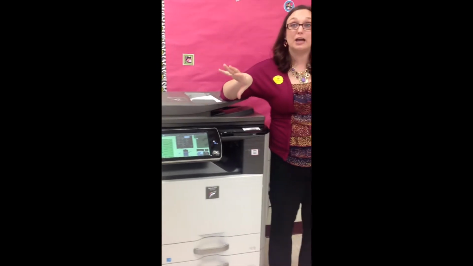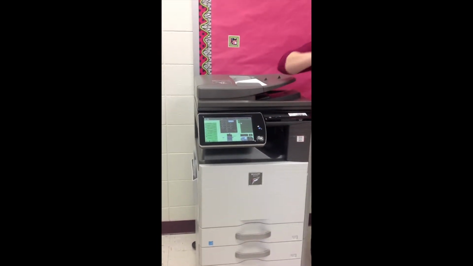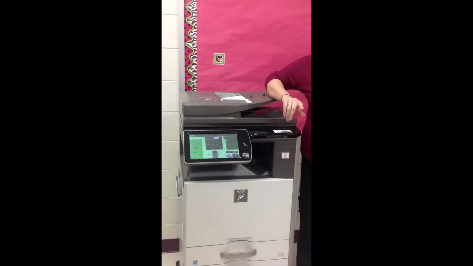If that goes away before you're able to register in your brain that, oh gosh, I hit the wrong one, there will be a cancel print button showing up right here. It will be highlighted in bright orange, and it will say cancel print, and you'll just touch that and it will stop it. Okay? Cool?